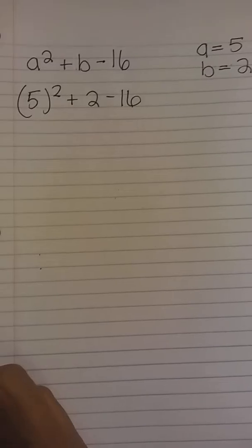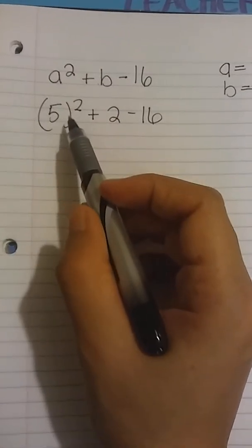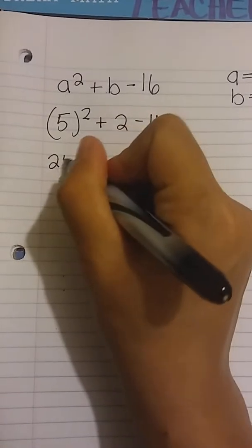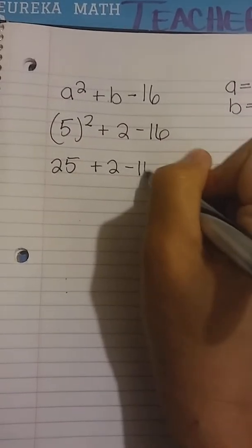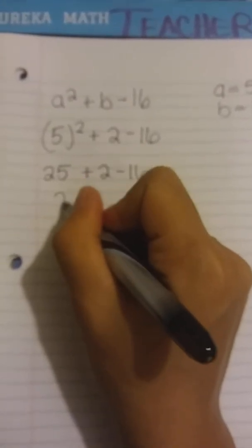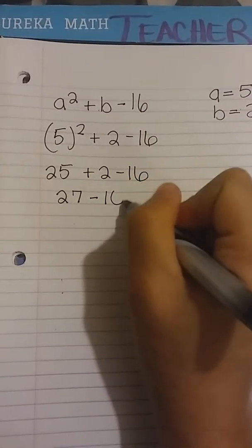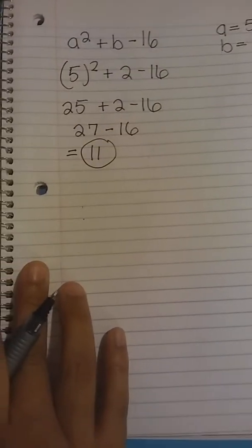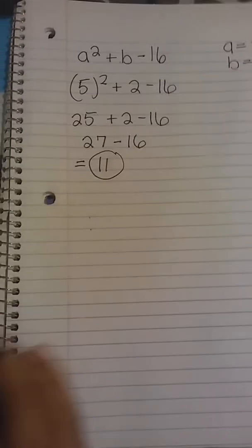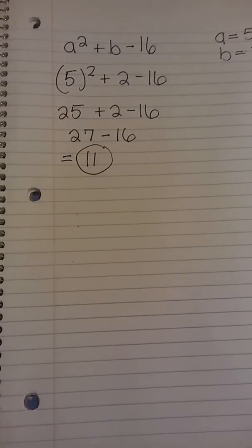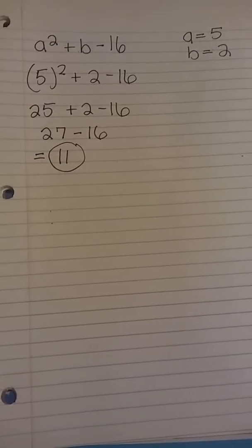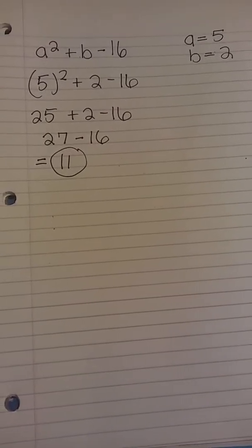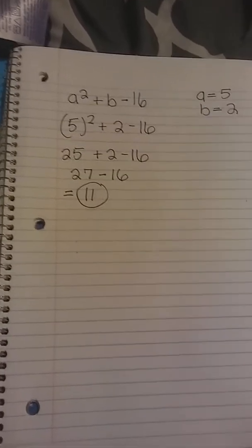Alright, that is 5 squared, not 5 times 2, so it shouldn't be 10. 5 times 5, 25 plus 2 minus 16. 25 plus 2 is 27 minus 16. You should get 11. Okay, moving on to number 4 and 5. If anybody wants to come up to the board and work that one out, you can. It's pretty simple, so I'm going to skip those and move on to number 6.